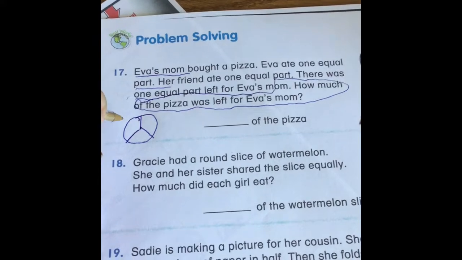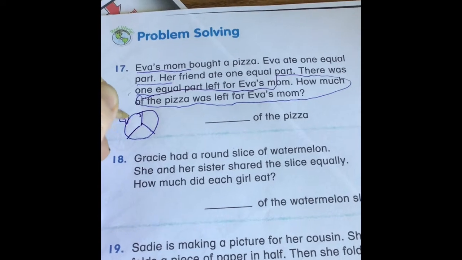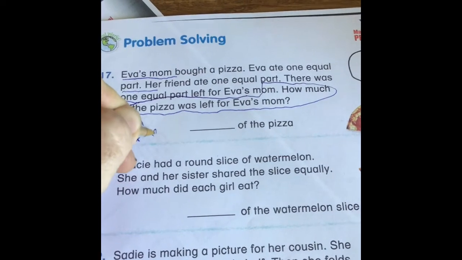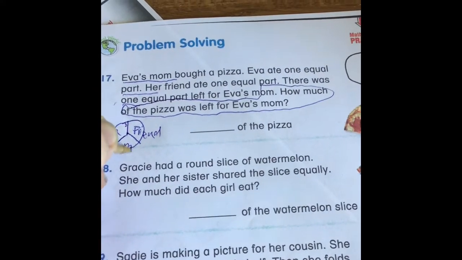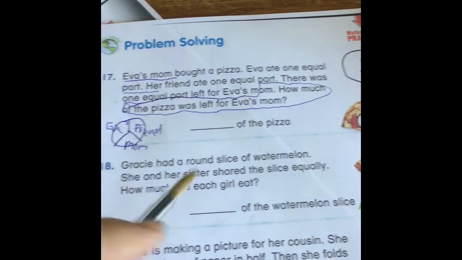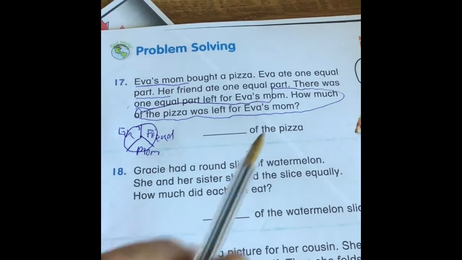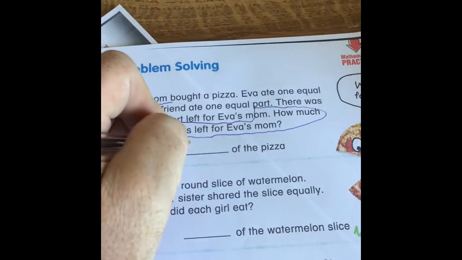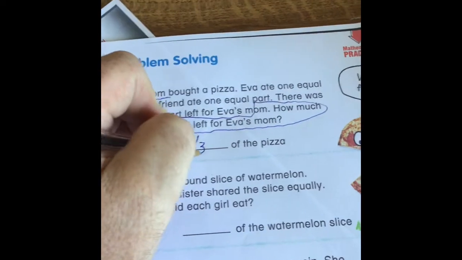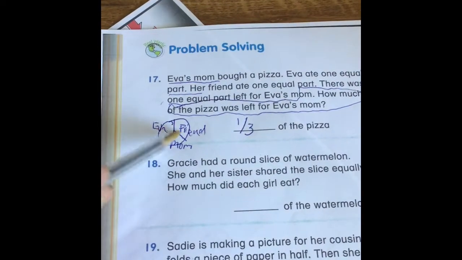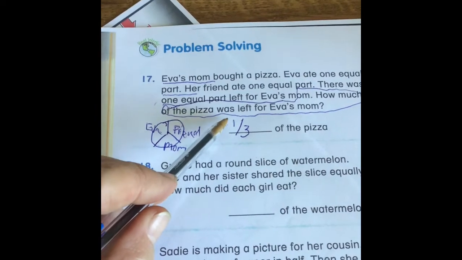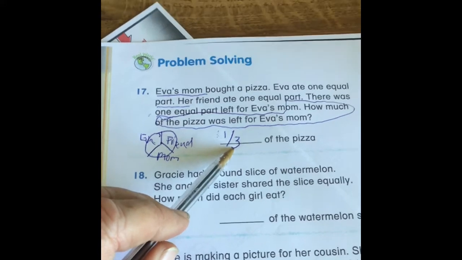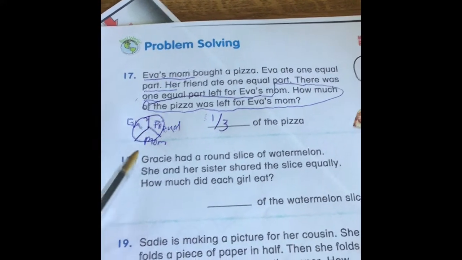So this is Eva's part. This is her friend. This is her mom. The question says, how much of the pizza was left for Eva's mom? Her mom had 1/3 of the pizza, 3 parts, and 1 was for her mom. So the top number was the part for mom. The bottom part is the total number of parts, Eva, friend, and mom.